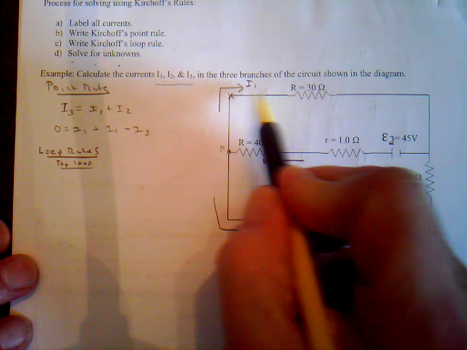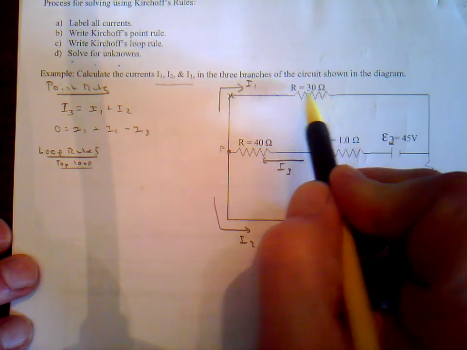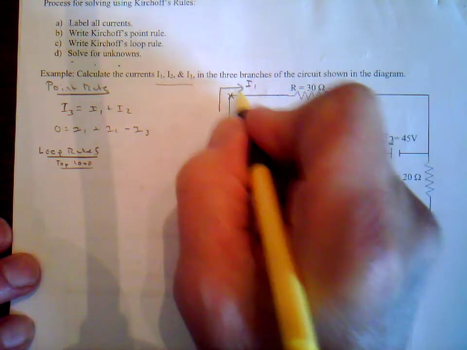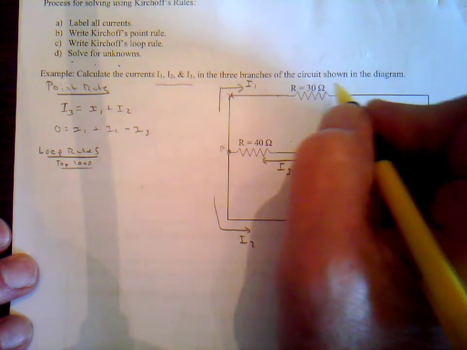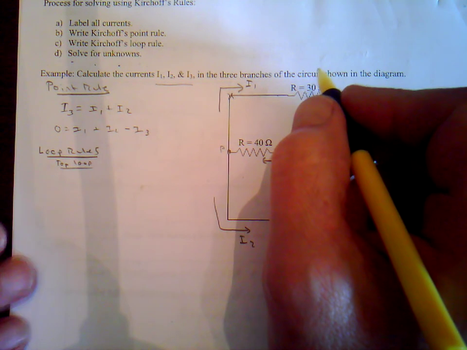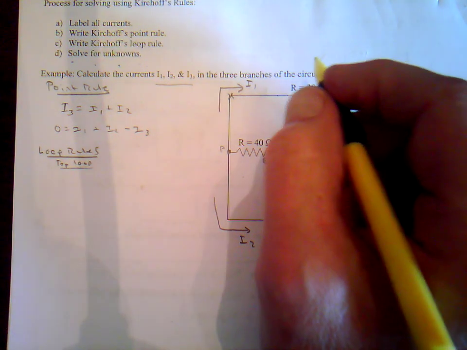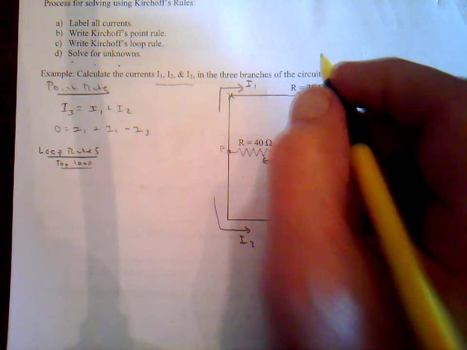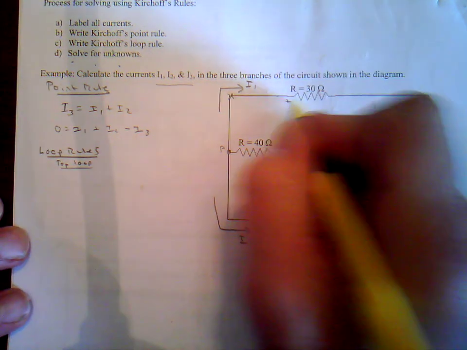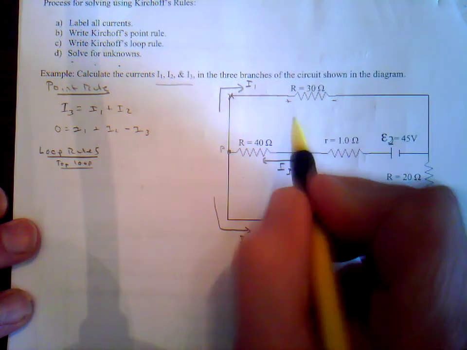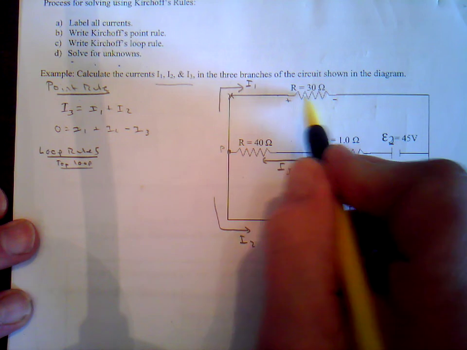Now when a current goes through a resistor, it always goes through a resistor from high potential to low potential. So if current is going this way, like water flowing down a river or over a dam, it always goes from the high potential or the top potential side to a low potential side, high to low. I'm going to label this. This is the high potential positive, this is the negative. So if it goes from high to low, that voltage is dropping.